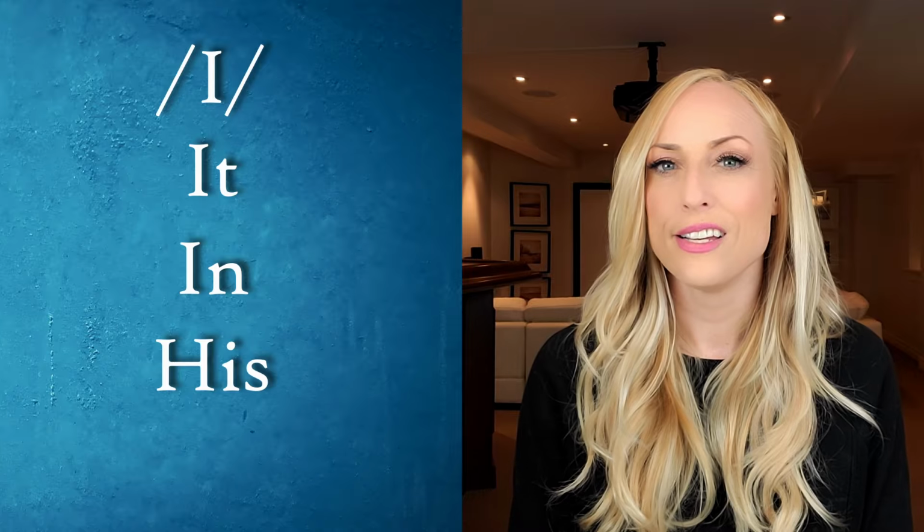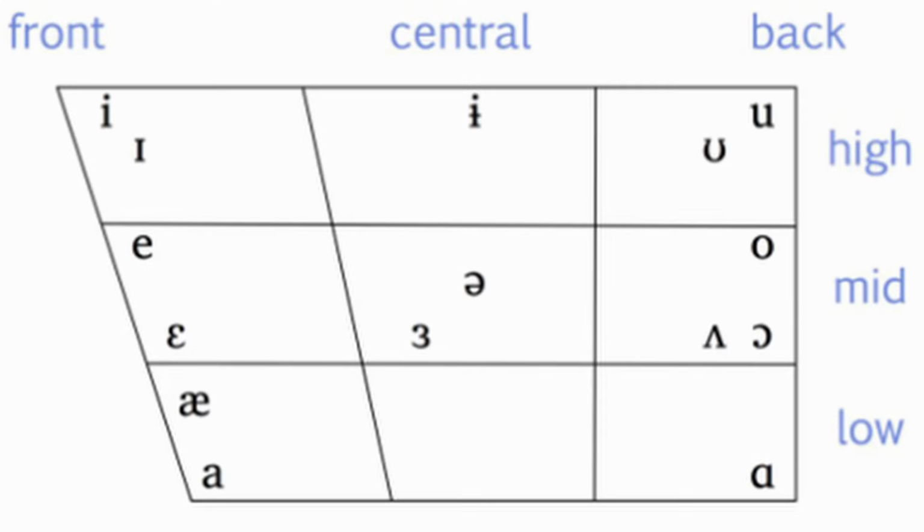This symbol sounds like it. It's found in words like it, in, and his. The I vowel sits just below the E vowel. This is what we call a lax vowel. It means that the tongue is slightly more relaxed than the E vowel. The jaw is slightly closed for this sound as well. The tongue is slightly lower and more relaxed than the E, but not so low that it sounds like eh. Now that might sound confusing, but just think of it like E and your tongue is slightly lazy.